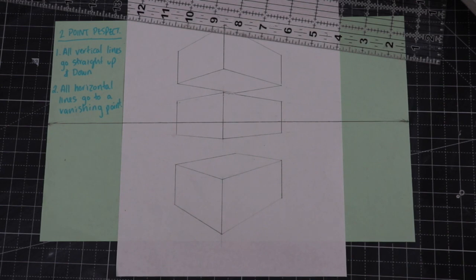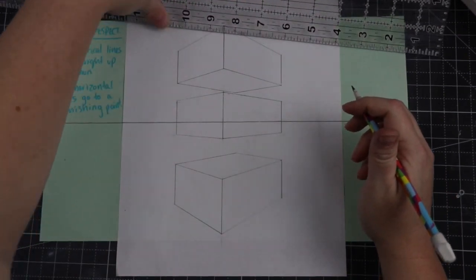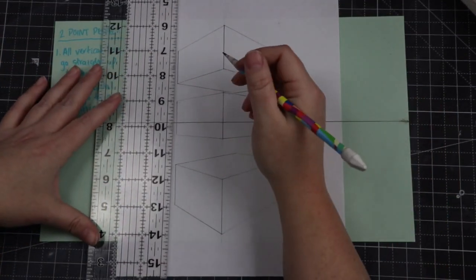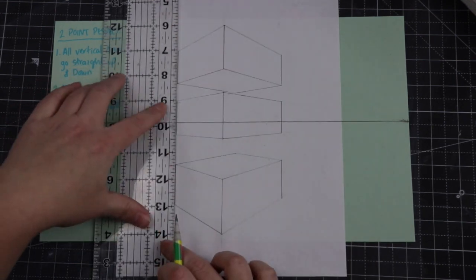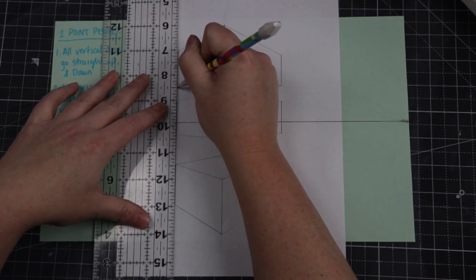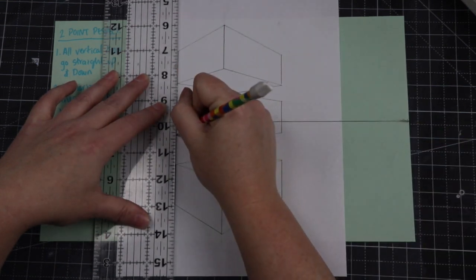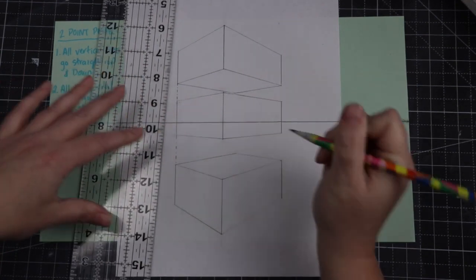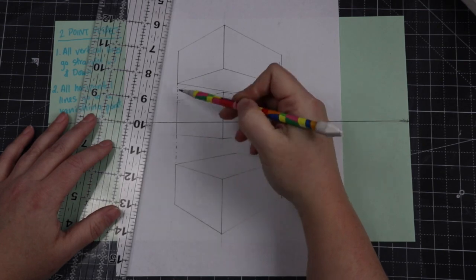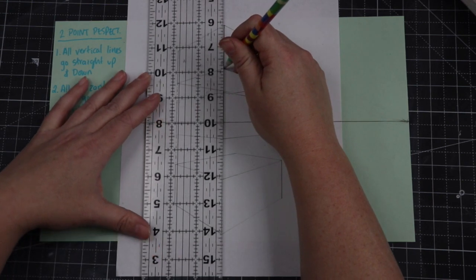Now, in an architectural draft, like we're doing right now, we're doing an exploded view of this 3-story building. How you show that is by connecting all of the corners with a special line. So if you look up here, I'm going to line up the left side. Then I'm going to do a dash, dot, dash, dot, dash, dot line. That tells me that those corners belong together. I'm going to go ahead and do that for all of my 4 corners.